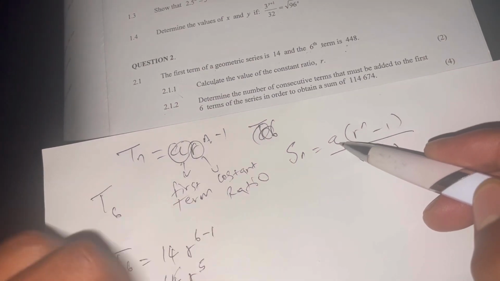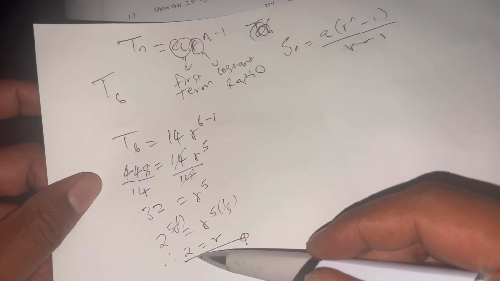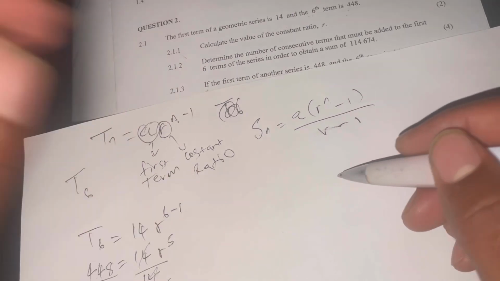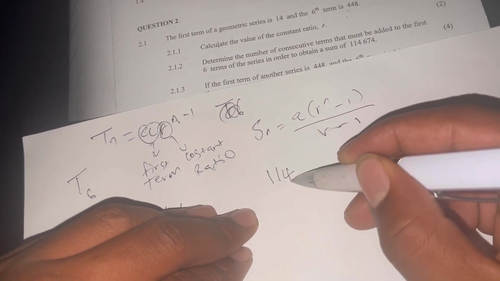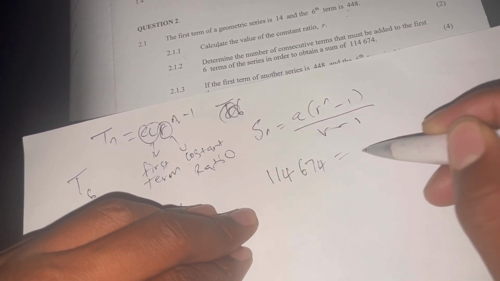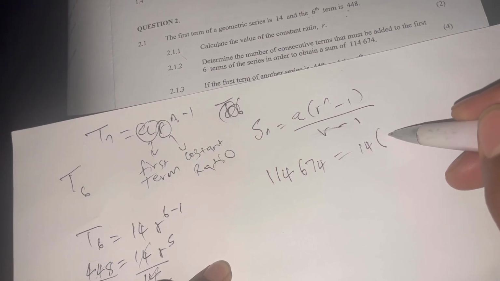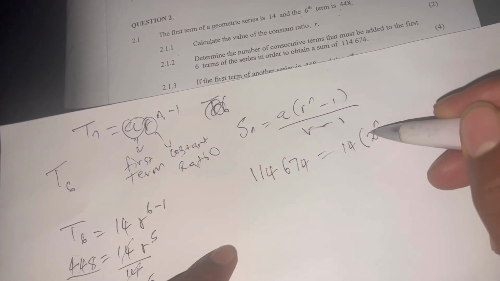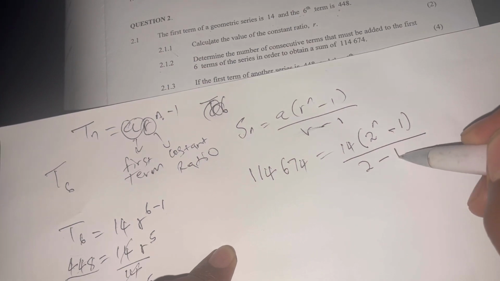You have your A, it's 14 here, right? The value of R, you just calculated it, you got it's 2. So what you are looking for is n. So now, my friend, substitute your values. 114674 equals, the value of A is 14 into R, what's your R? It's 2^n minus 1 all over 2 minus 1.